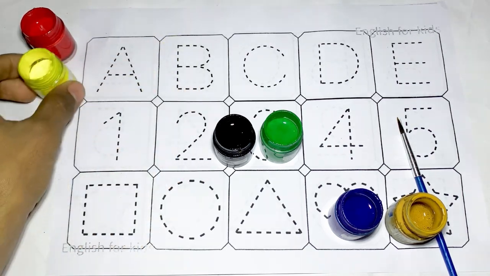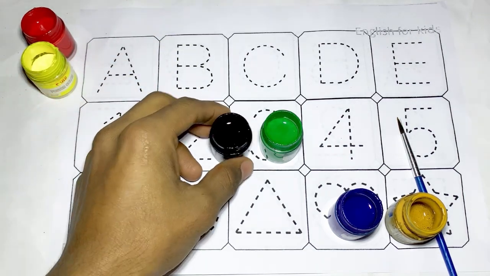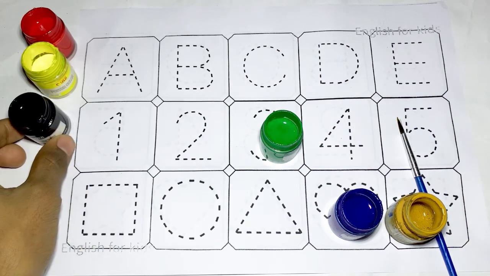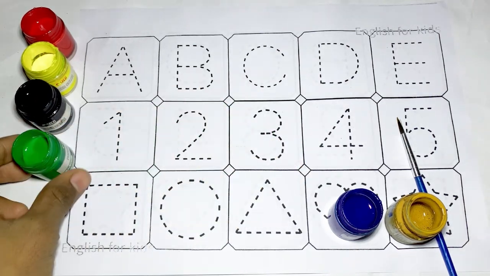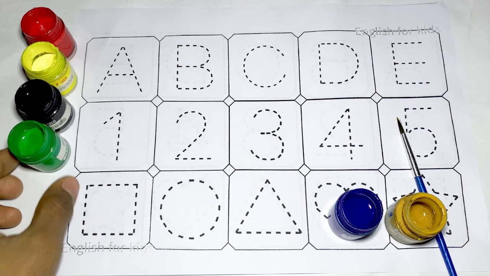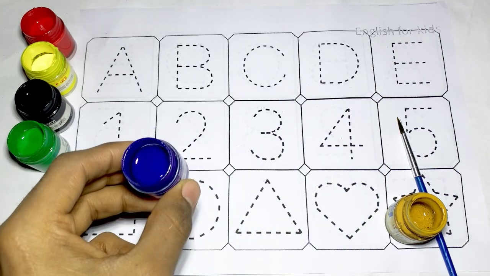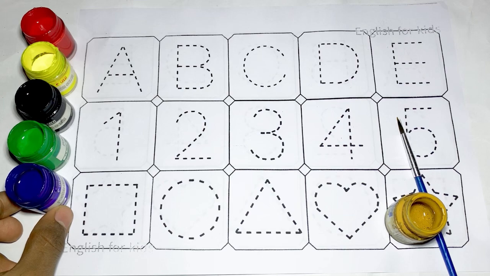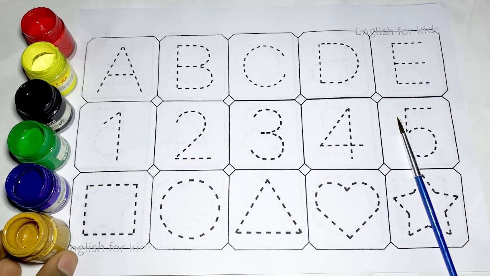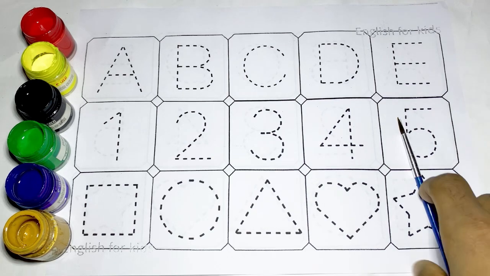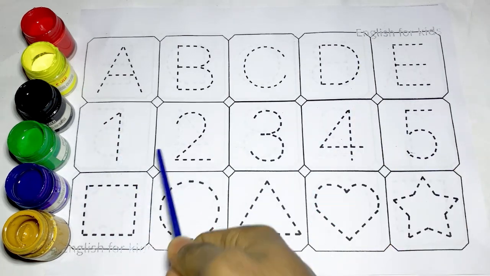Red color. Yellow color. Black color. Green color. Blue color. Yellow color. Kids now coloring alphabets, numbers, and shapes.